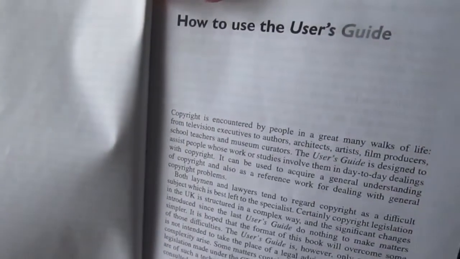Now, from that, he mentions Jonathan Cornthwaite, who has joined the team, and then we get how to use the user's guide. Now, how to use the user's guide is very, very useful, because quite often, and it happens with a lot of the handbooks that I review, it's always useful to know how a book is structured, so you know where to look and what to find. So do read that right at the beginning.